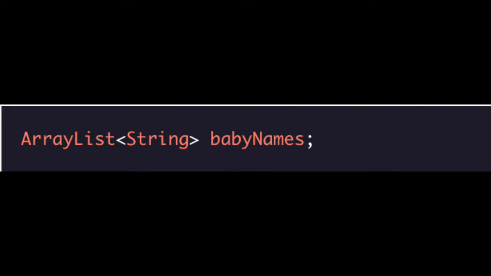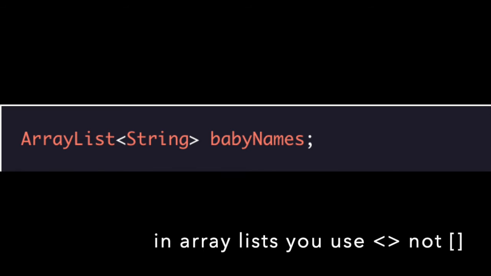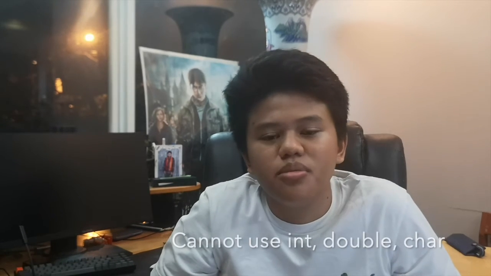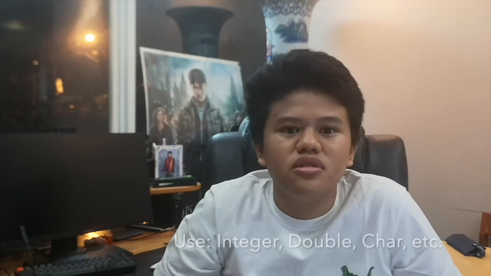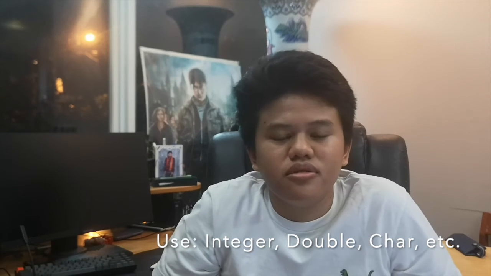As you can see from the picture, in array lists you don't use brackets, instead you use angle brackets. Also, a difference from arrays is that array lists cannot use ints, doubles, and chars. For array lists you use Integer, Double with a capital letter in the front, and Char with a capital letter in the front.